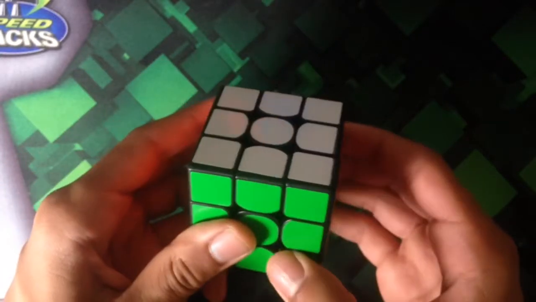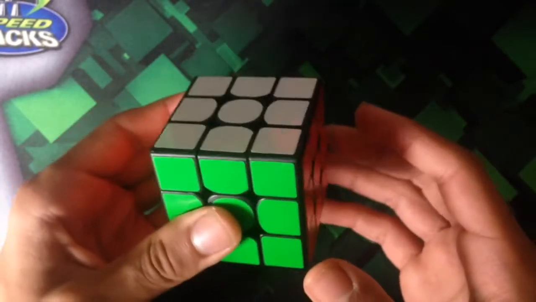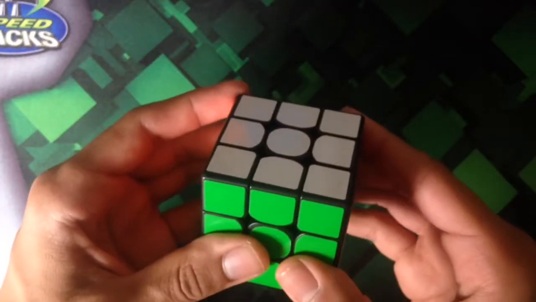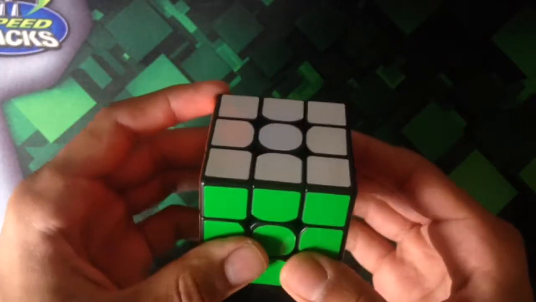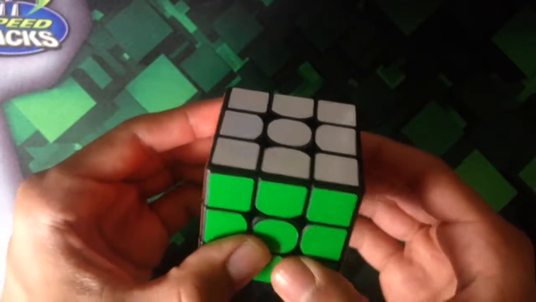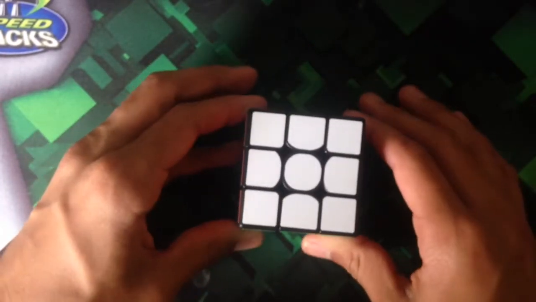If you don't, then I'll have the algorithm set in the description down below, and you can just go ahead and learn them if you'd like. But you have to know and learn those 4 algorithms, because that's the only way you're going to be able to solve this cube blindfolded.